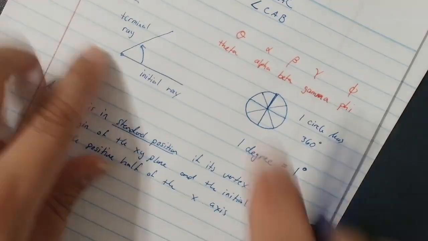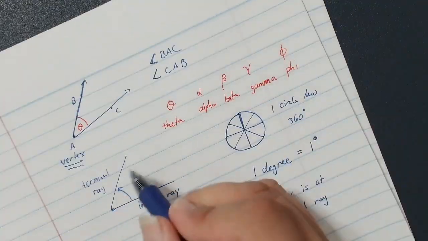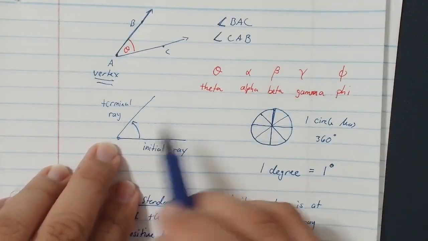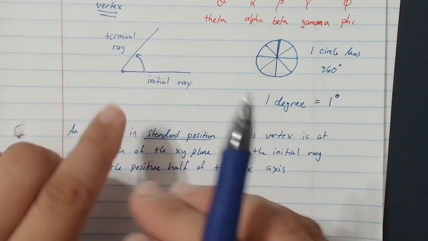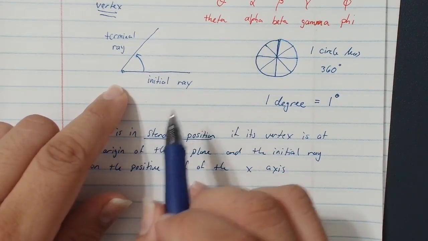So if we have an angle that's here, or here, or here, where it's changing its position, its orientation, or whatever, all of those would be considered the same measure.